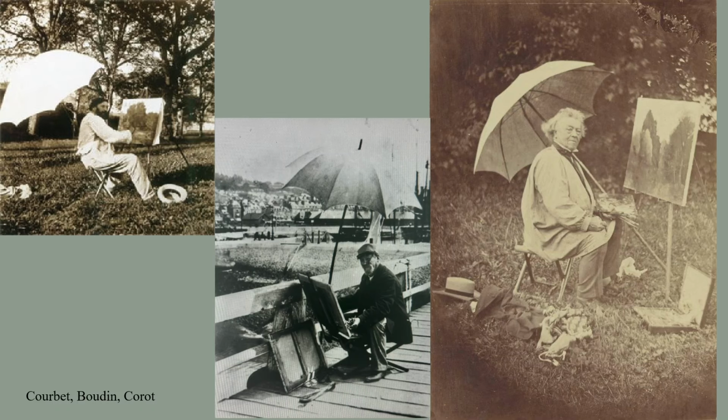Daubigny was another important predecessor. The acolytes of Courbet, notably Monet, Pissarro, Sisley, Basile, ventured into the forest of Fontainebleau, the stamping ground of the landscapists of the Barbizon school.